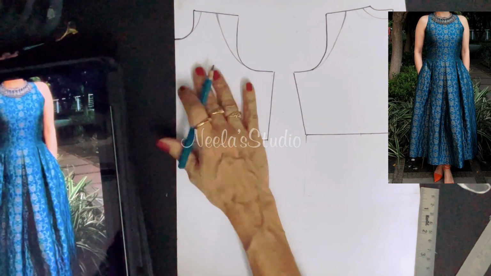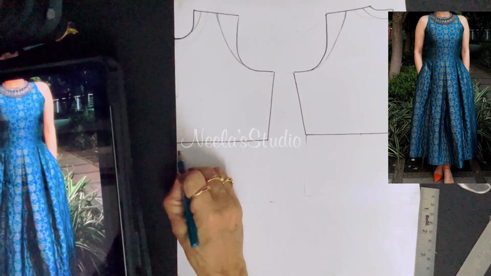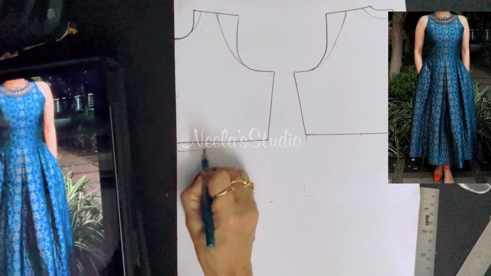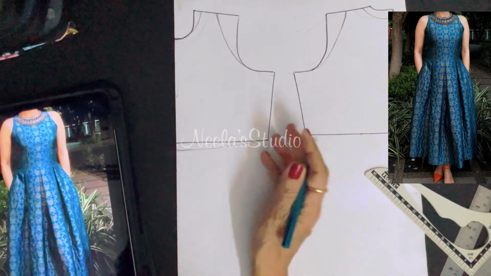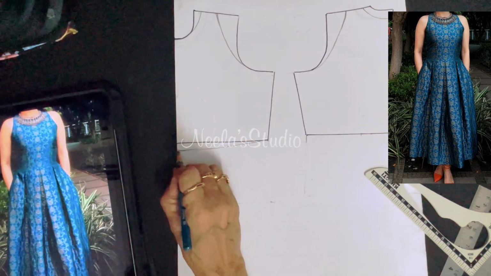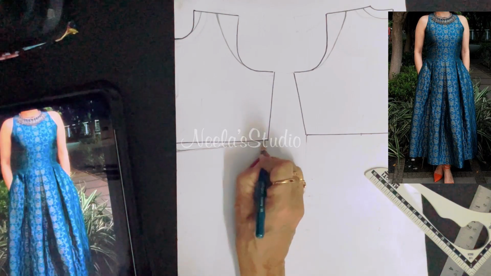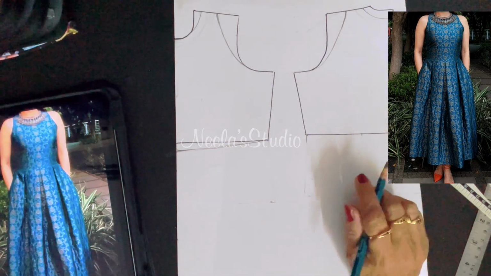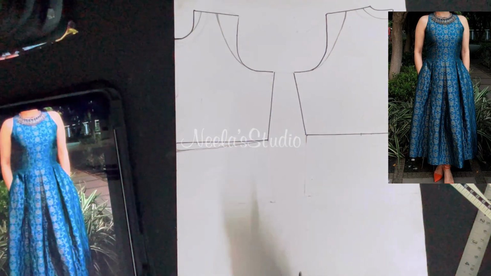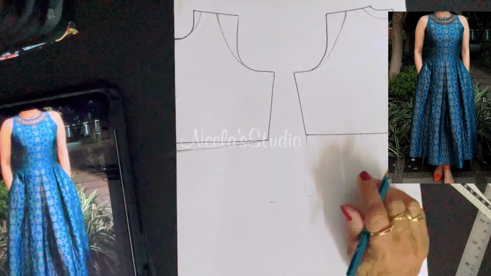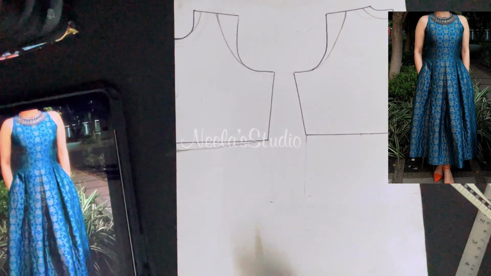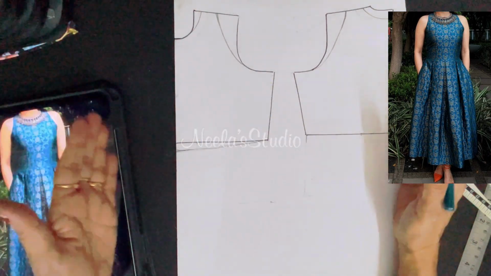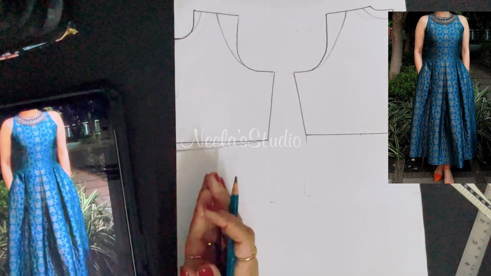See, for the dress, what we need to do is, we need to increase the waist height slightly more, maybe about half an inch to 1 inch more, depending on the bust size. So you increase it like this here, because once you attach the skirt part to this, your dress will be lifted on top. So then it will have a perfect fitting.